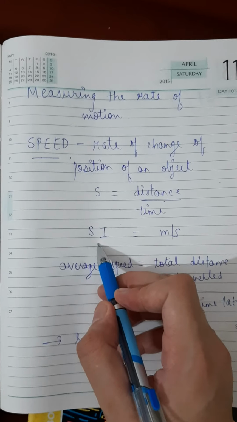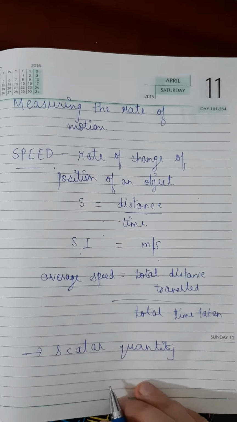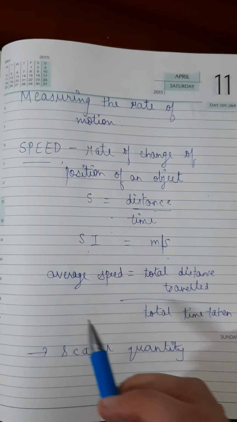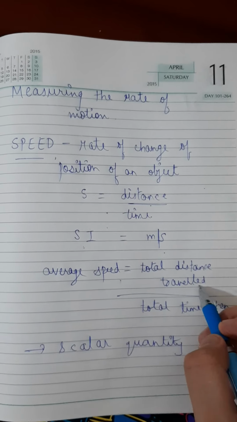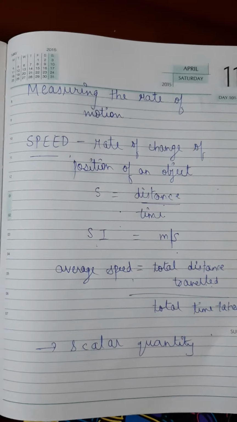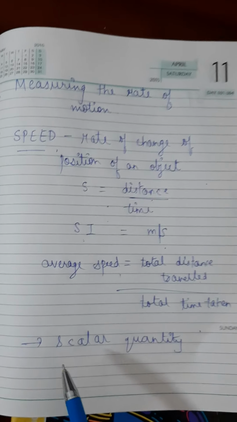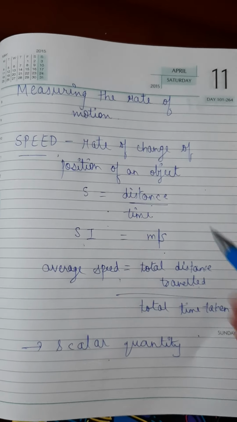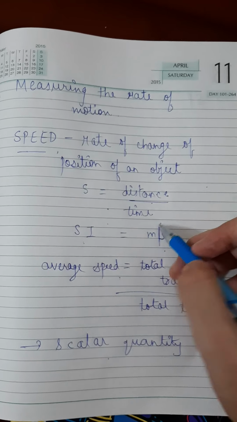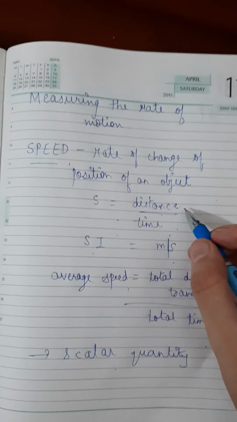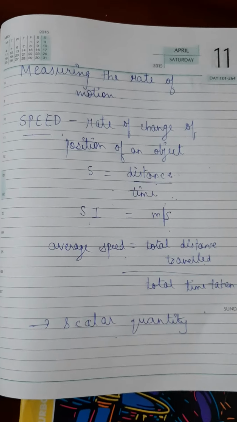The SI unit of speed is meter per second, as you can see from the formula also. Next is the formula for calculating average speed, and it is given by total distance travelled upon total time taken. One important point that must be noted over here is that the speed is a scalar quantity. As you can see from the formula, both distance and time are scalar quantities. So the operation between the two scalar quantities will again give you a scalar quantity.